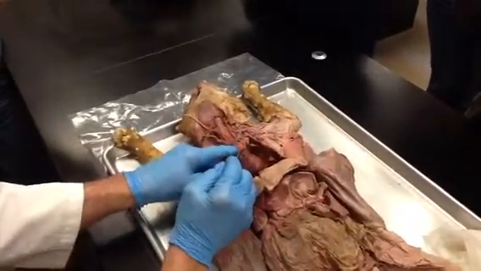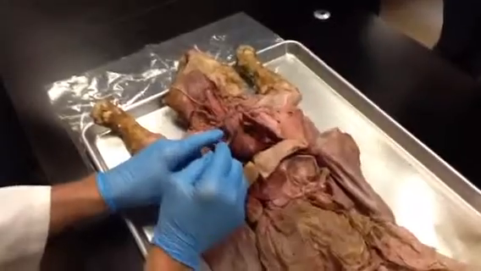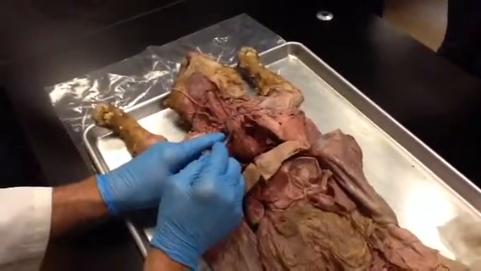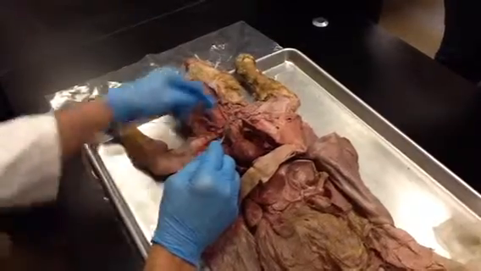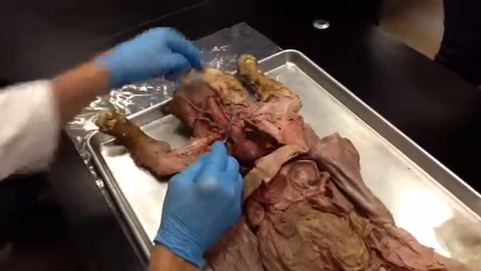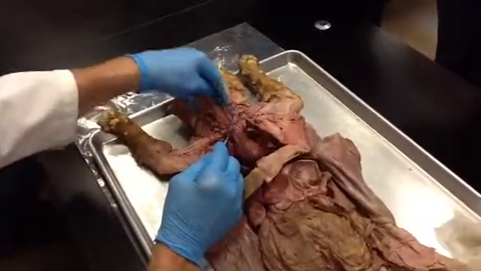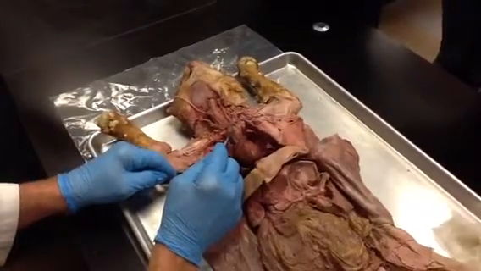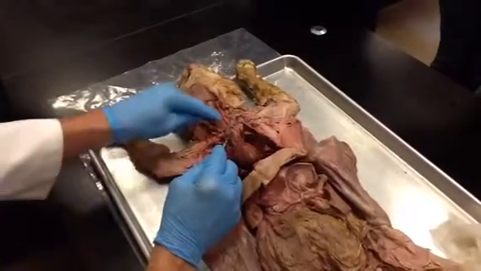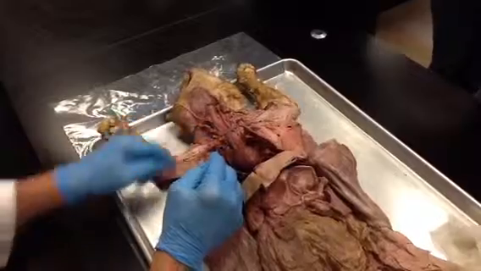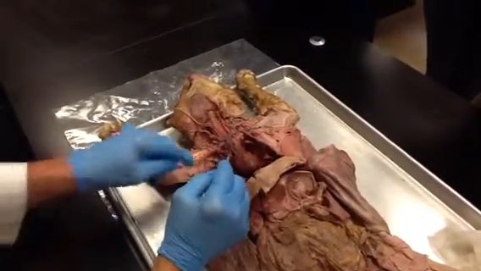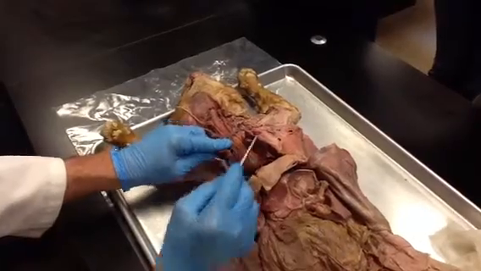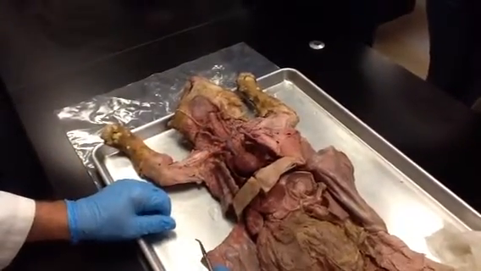Let's go back to the brachiocephalic. The brachiocephalic actually branches 3 times about right here. This one right here continues up on the left side of the neck. So this is my left common carotid, this is my right common carotid, and here is my right subclavian. 3 vessels that branch from the brachiocephalic of the cat.